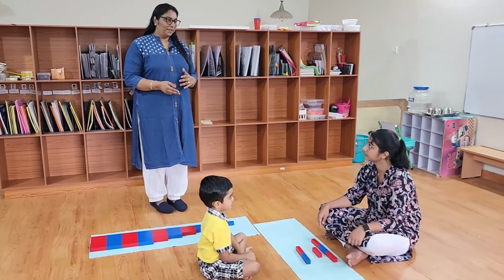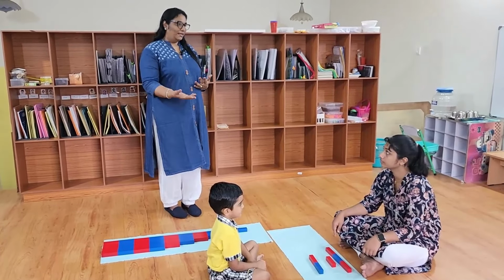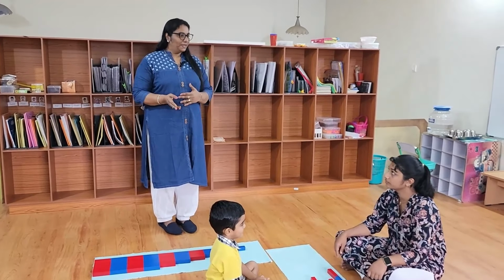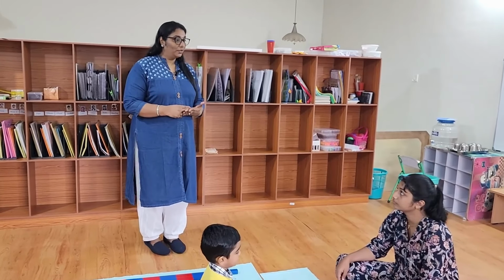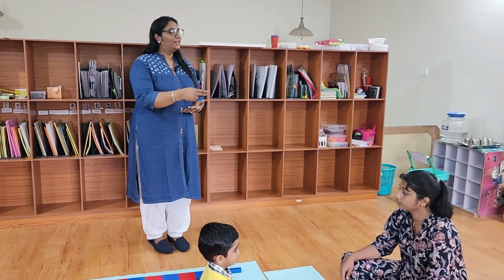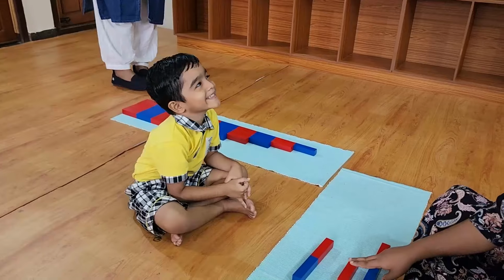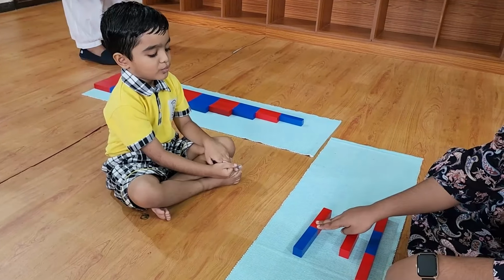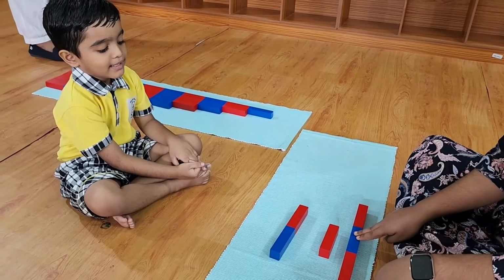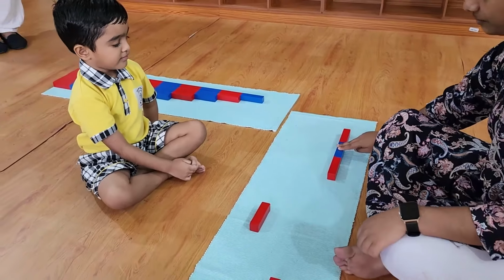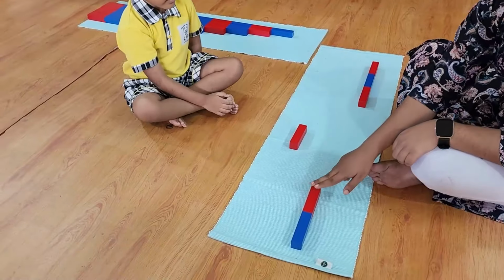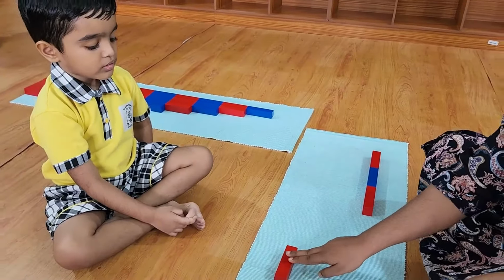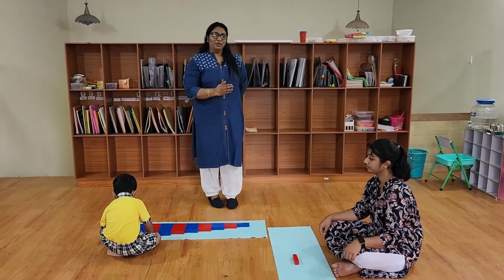So we have already completed the introductory period and assessed that he understands which is 1, 2 and 3. So the third period is he is supposed to name the rods, that this is 1, this is 2 and this is 3. So shall we try that? What is this? And what is this? And this is? Okay. This is? This is? Okay. So in this he has already completed 1, 2 and 3.